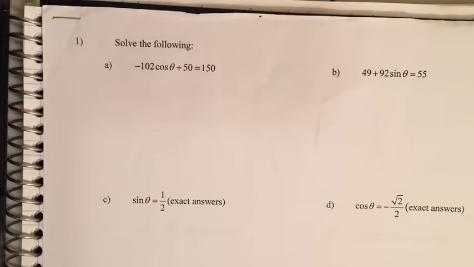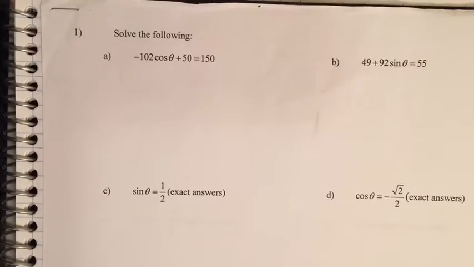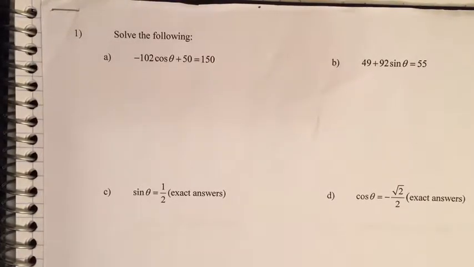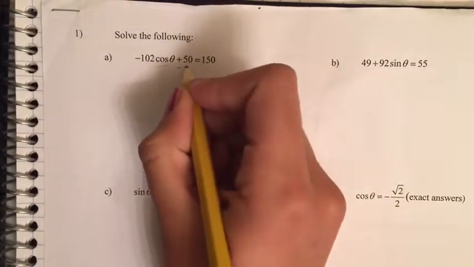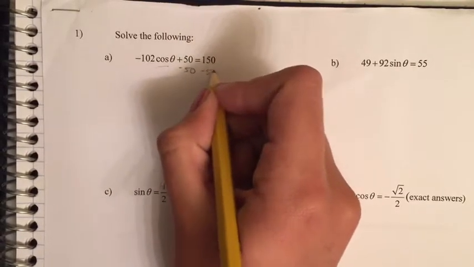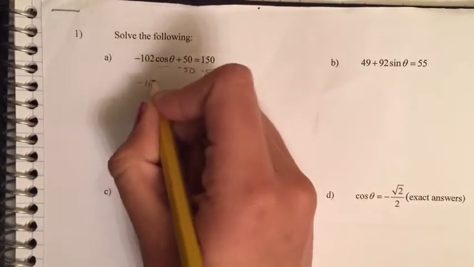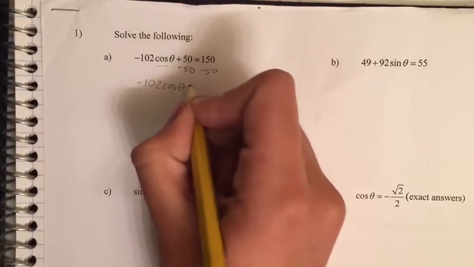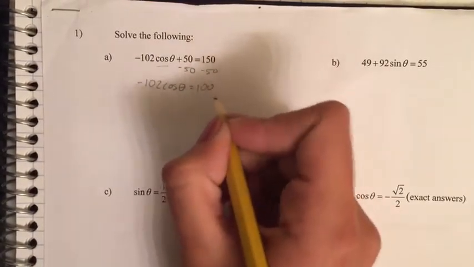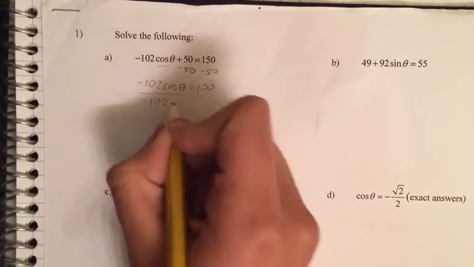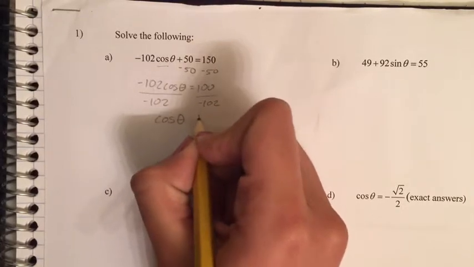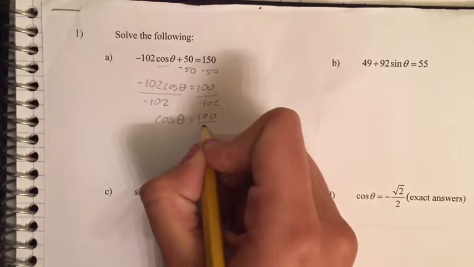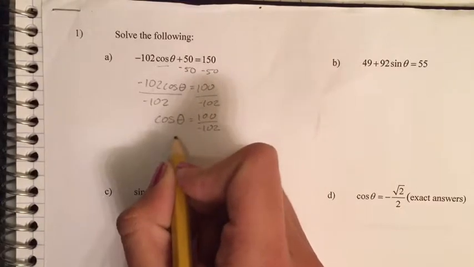All right, so these are the non-special sine and cosine problems without domains. So the first thing you want to do is get this cosine all by itself. You're going to treat it like an algebra problem and get everything on the other side of the equal sign. And once you get here, you want to get this theta by itself.